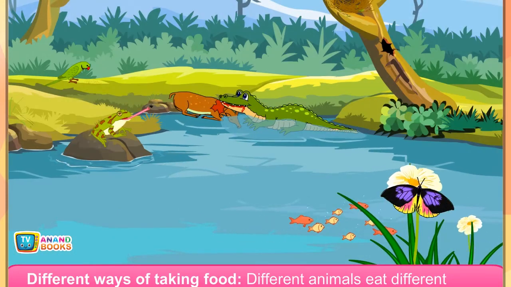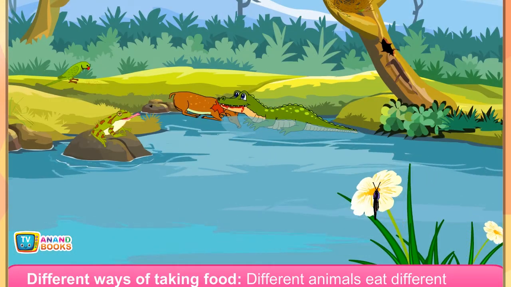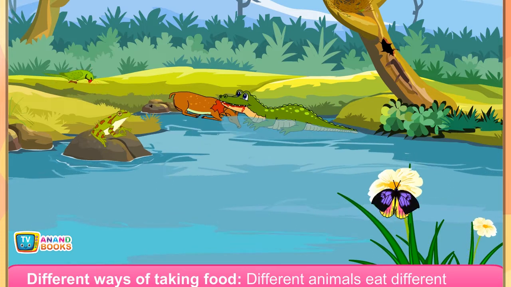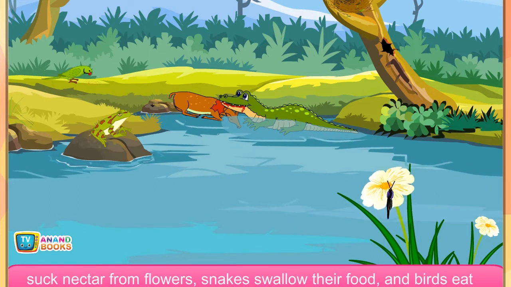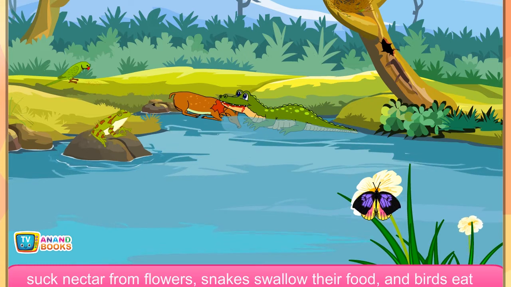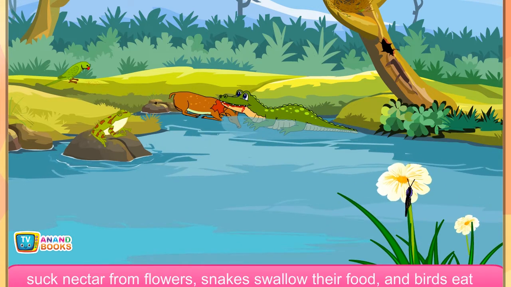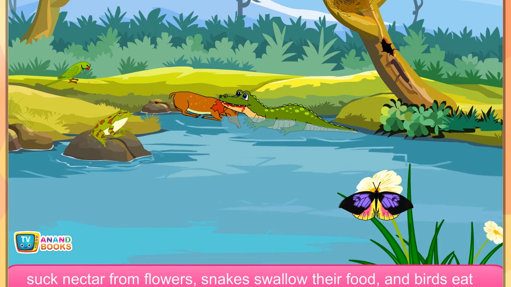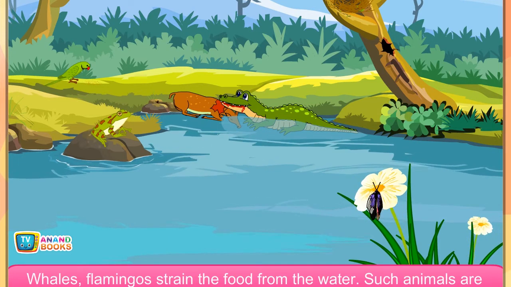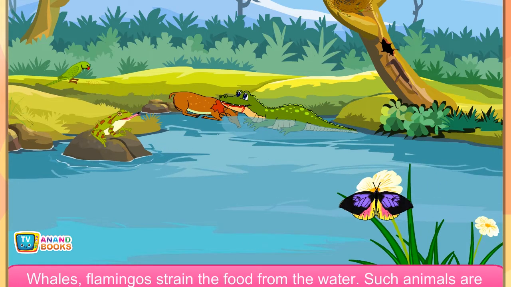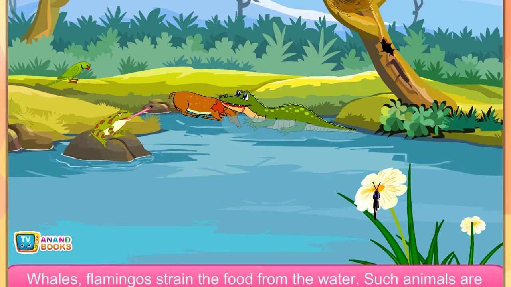Different ways of taking food. Different animals eat different kinds of food. Bees, butterflies, and hummingbirds suck nectar from flowers, snakes swallow their food, and birds eat with their beaks. Cattle bite and chew the food. Whales, flamingos strain the food from the water. Such animals are called filter feeders.